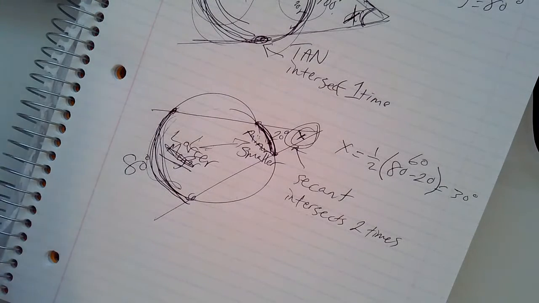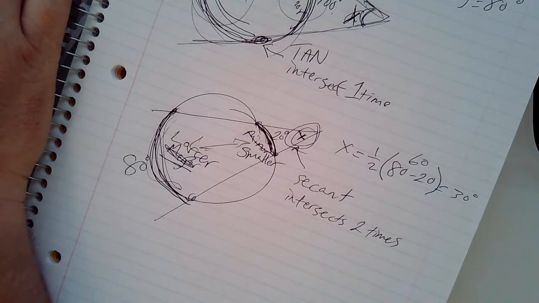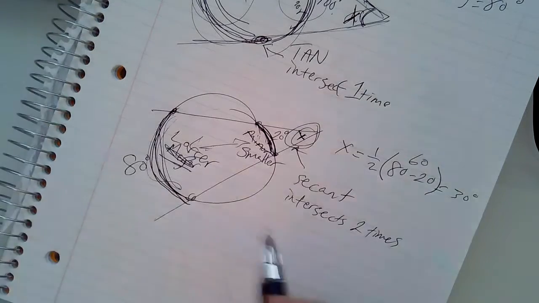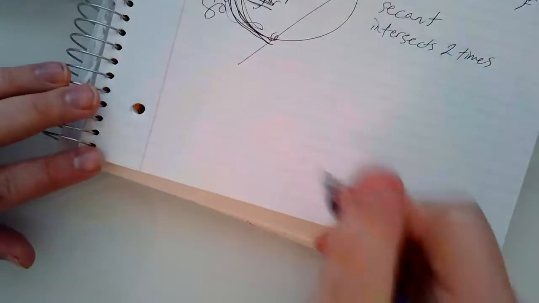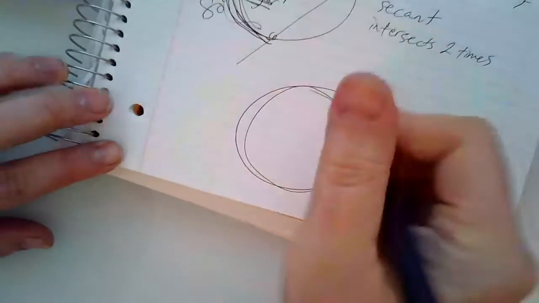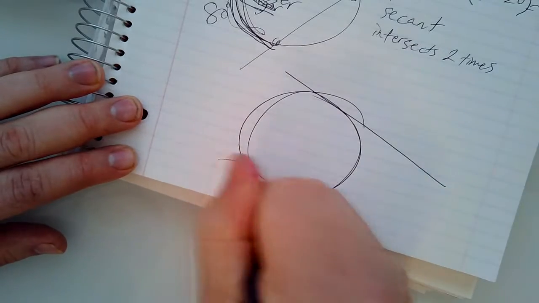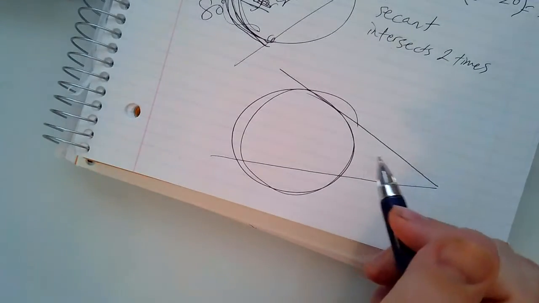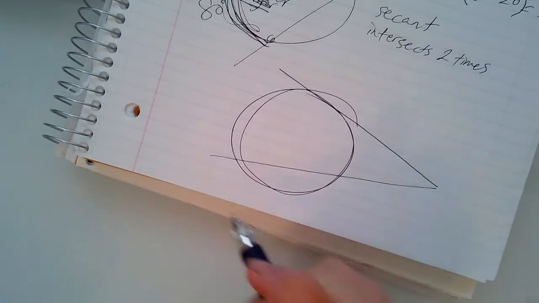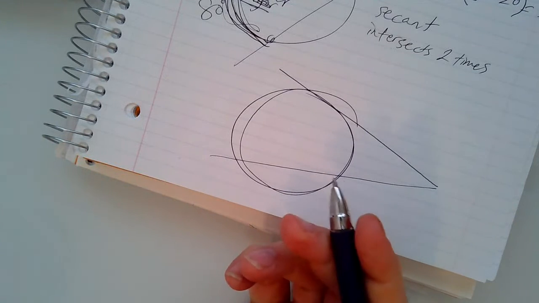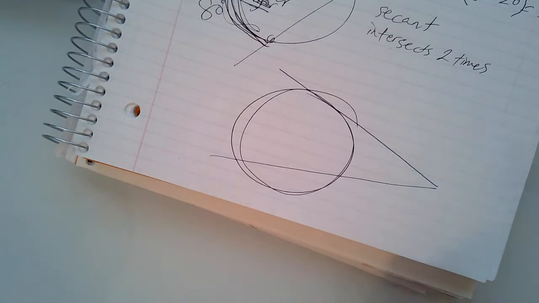And then having a tangent and a secant, right? We have a circle with one tangent and one secant. We actually have covered this before. We just didn't call it a tangent and a secant, but we're using the same principles.